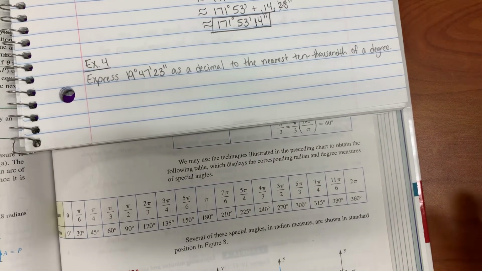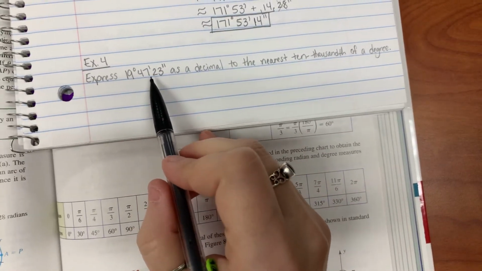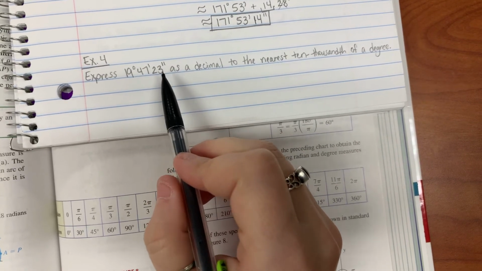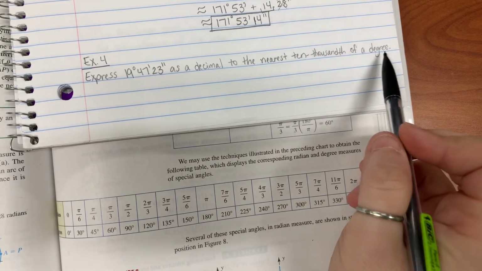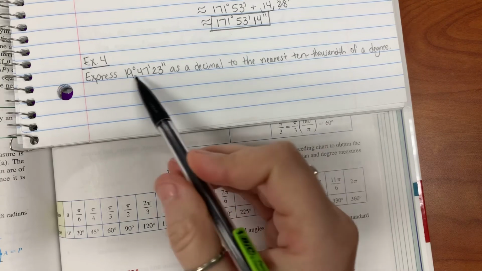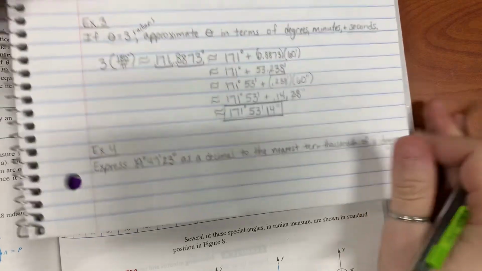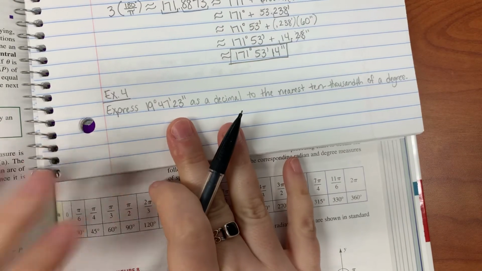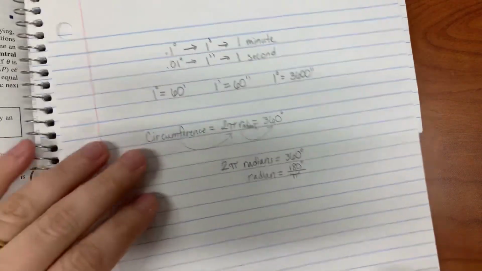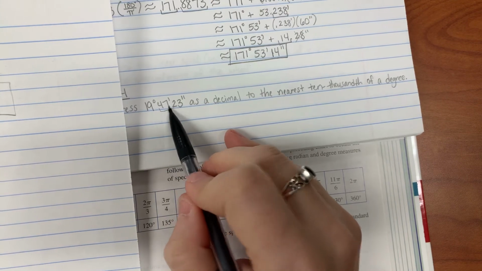Okay, then this last one: express my 19 degrees, 47 minutes, 23 seconds as a decimal, and they want me to round it to the nearest 10,000th of a degree. So now I'm going into decimal form instead of my minutes and seconds. This to me is a lot easier than that last one where I had to go from decimal form into minutes and seconds. This is less complicated because I remember that I have this kind of little cheat sheet right here, right?